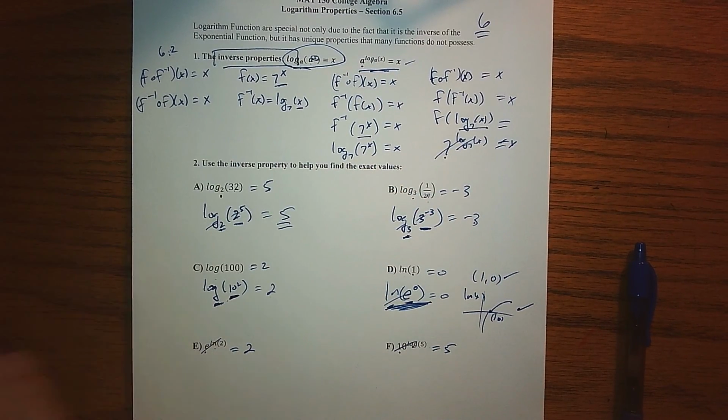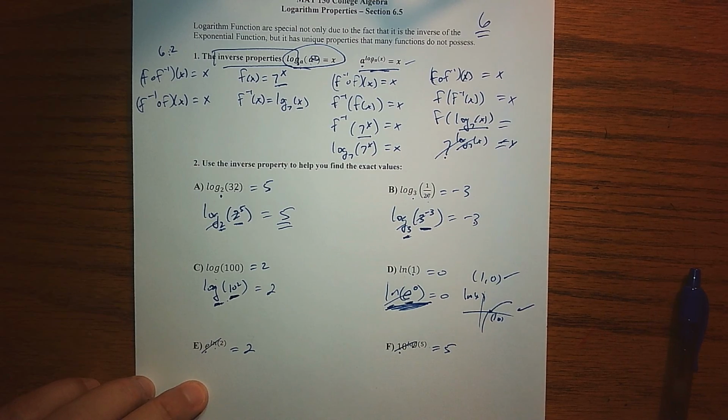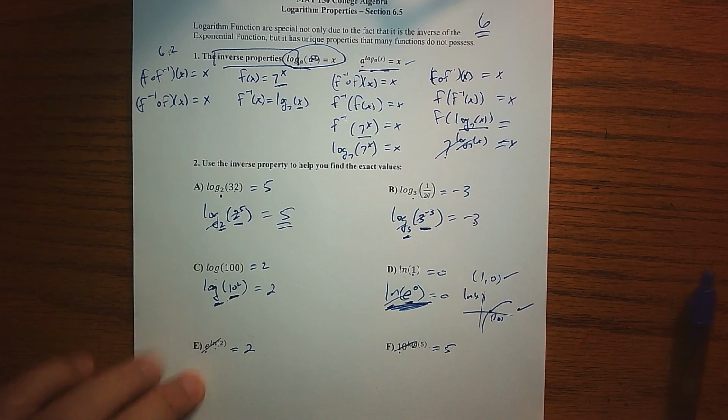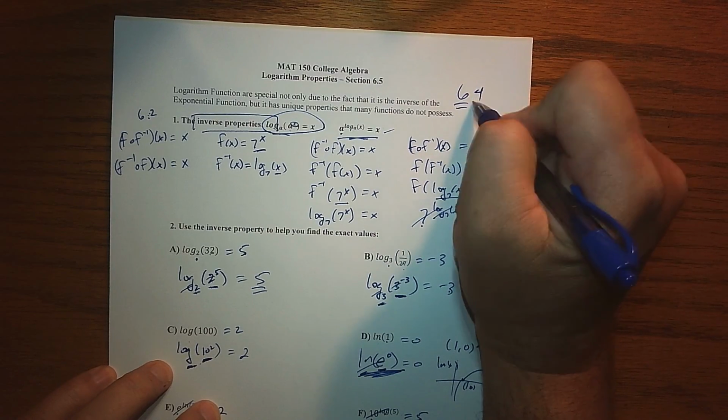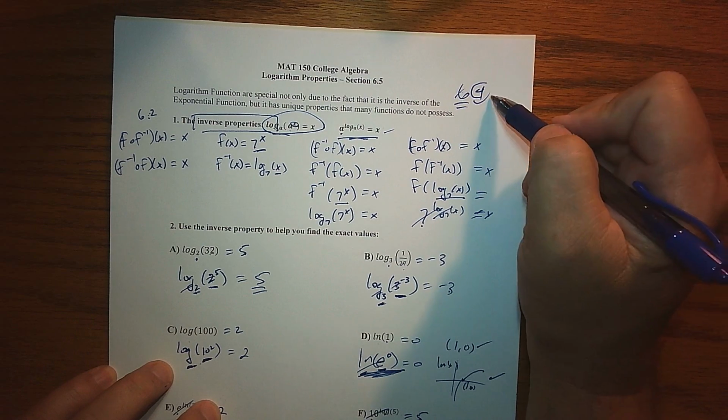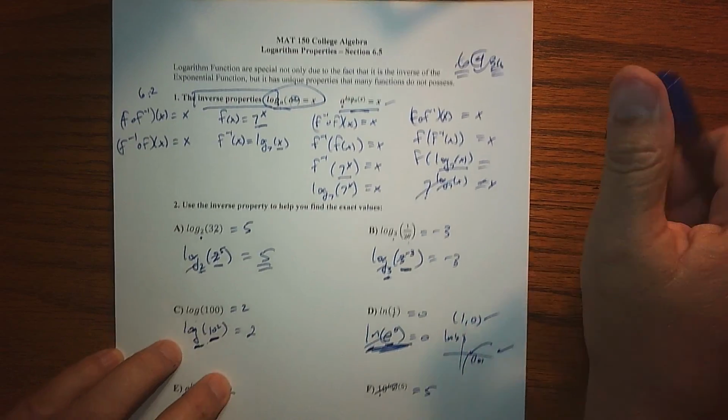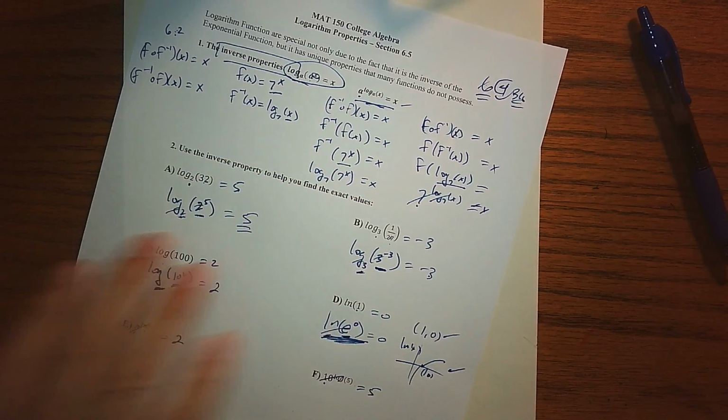So if you compose a function with its inverse, basically everything wipes clean and you're left with basically the input. All right, so there you have it. All right, so there's your inverse properties. So there's 2, right? We got 4 more along the way, and these ones are biggies. All right, so we'll do those in a new video coming soon.